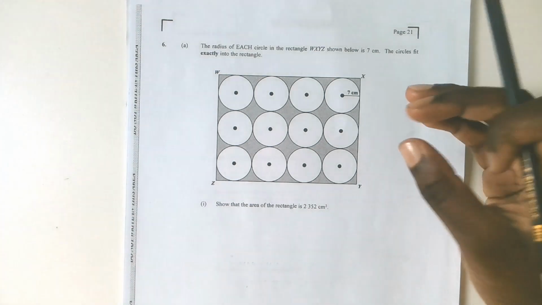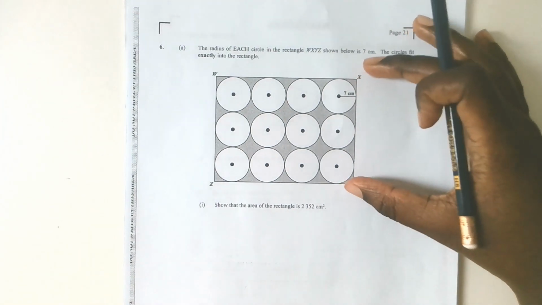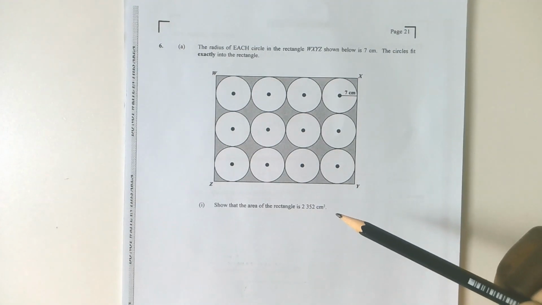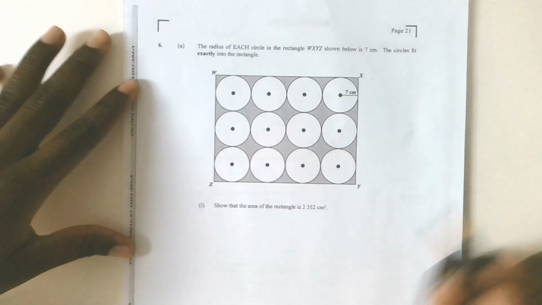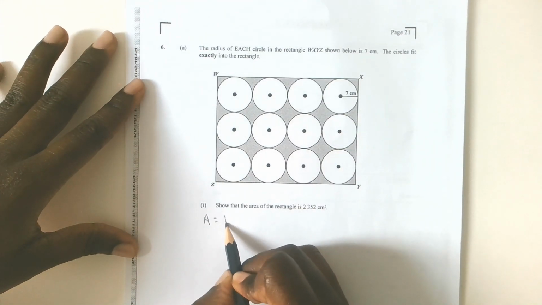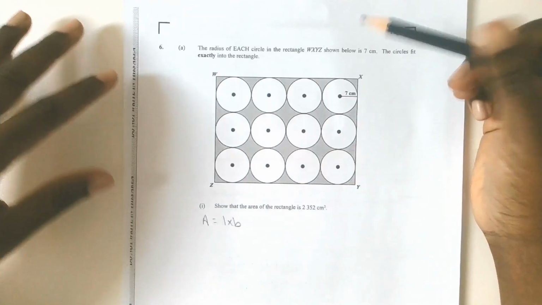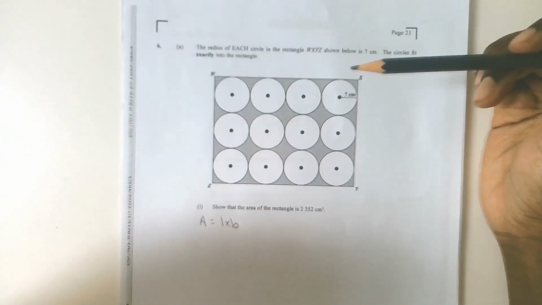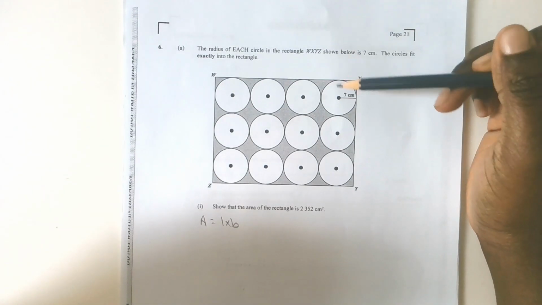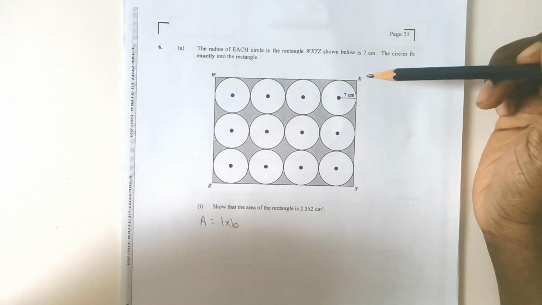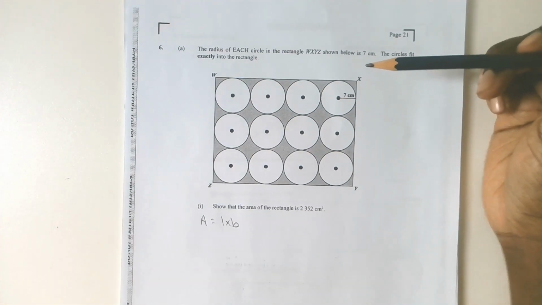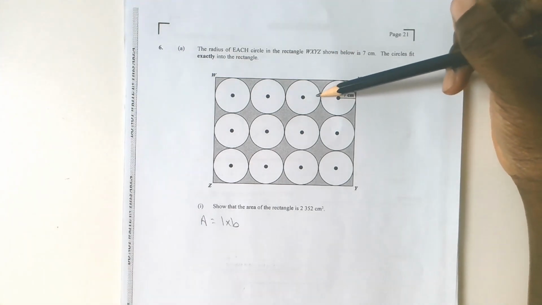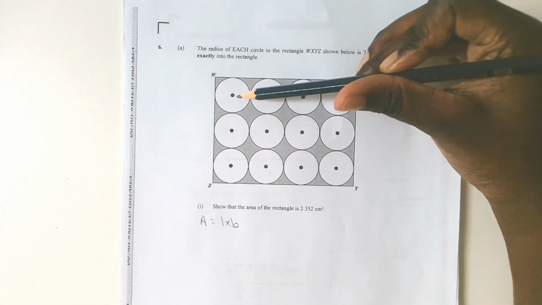So we need to show that the area of this rectangle is 2,352 centimeters square. First things first, we know that the area of a rectangle is equal to length times breadth. But we weren't given the length, we weren't given the breadth, we weren't given any dimensions other than the radius of the circle, which is 7 centimeters. Since it says the circle fits exactly into the rectangle, that means this is going to be 7, 7, 7, 7, 7, 7, 7, 7.